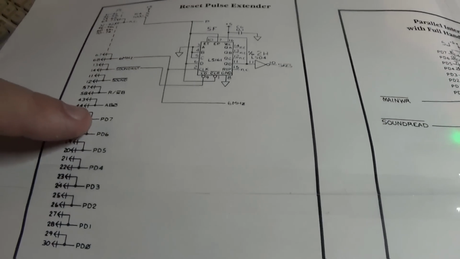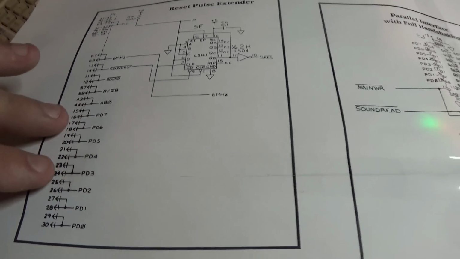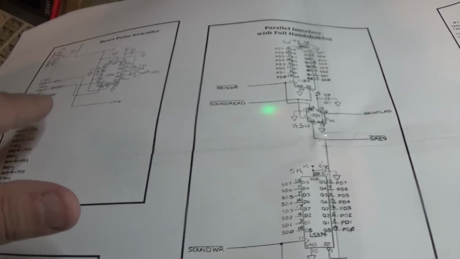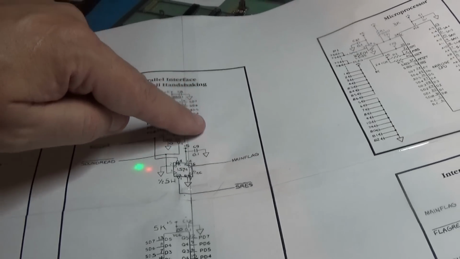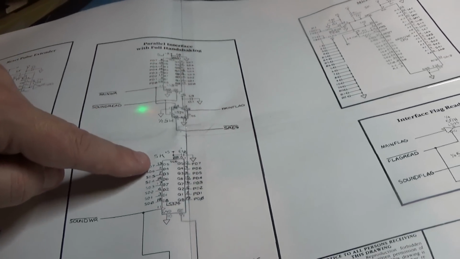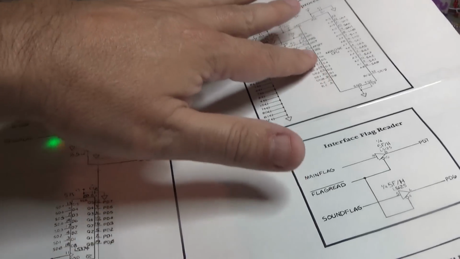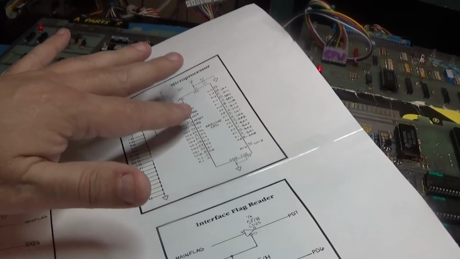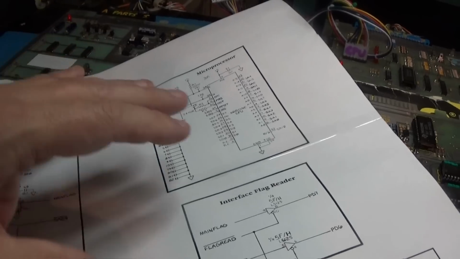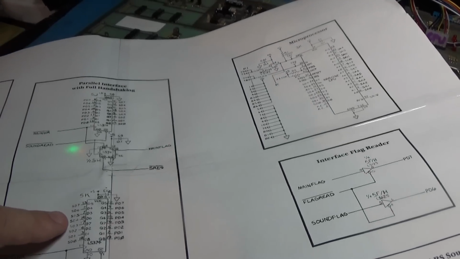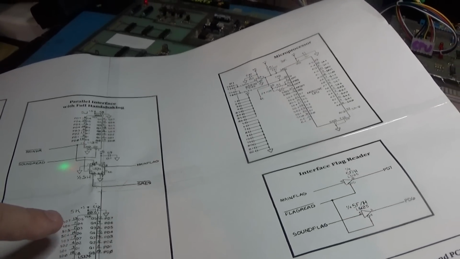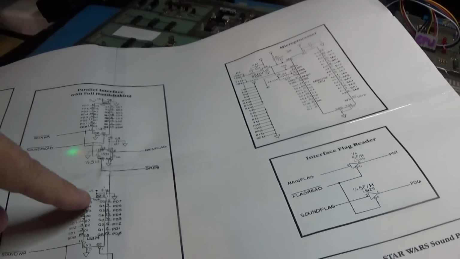This is where PD 0 through 7 come from the edge onto the soundboard, and then it goes right to here to 5J, and it's latched and becomes sound data, which goes to the CPU, and to the RAM, and every sound data everywhere on the board. And it also is latched back to the CPU through this guy.